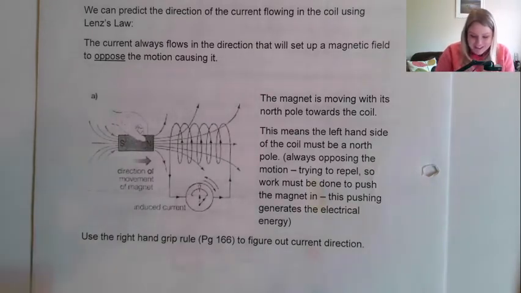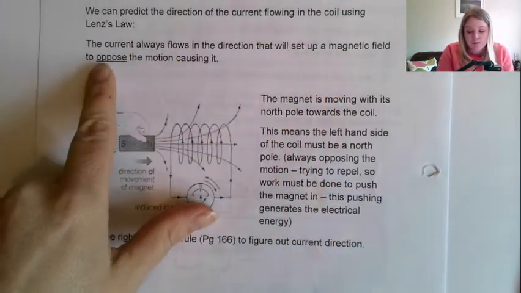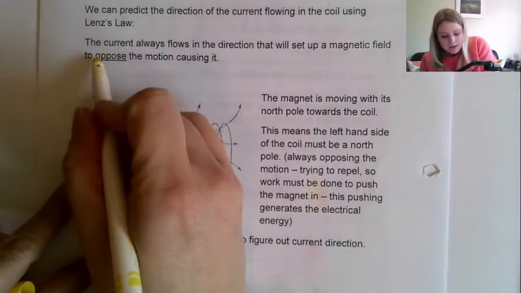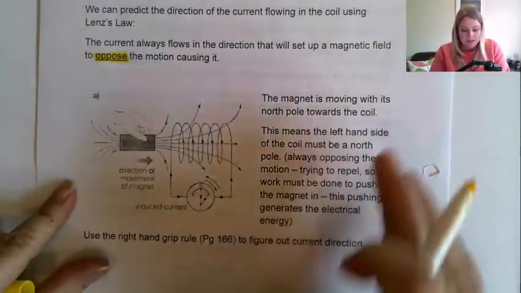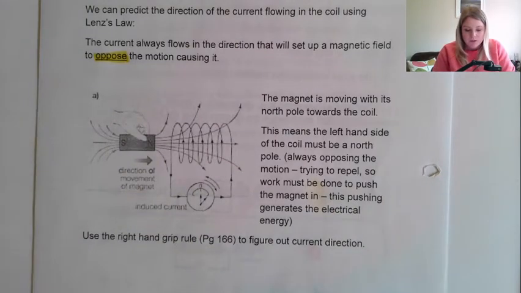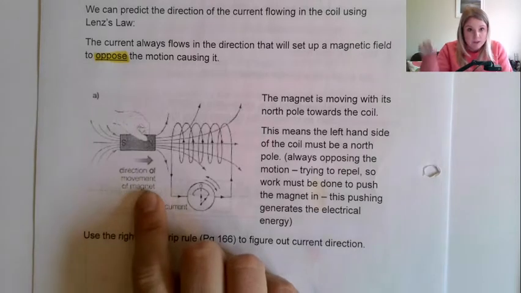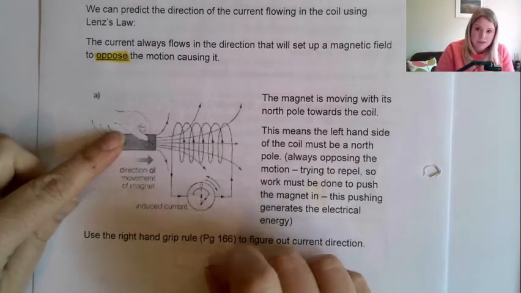Anyway, the current always flows in the direction that will set up a magnetic field to oppose the motion causing it. Now, again, you're probably thinking, what is she on about? This bit here explains it really well. So we've got this hand moving the magnet into the coil that way. So we've got our wee coil of wire, we've got our magnet moving in.